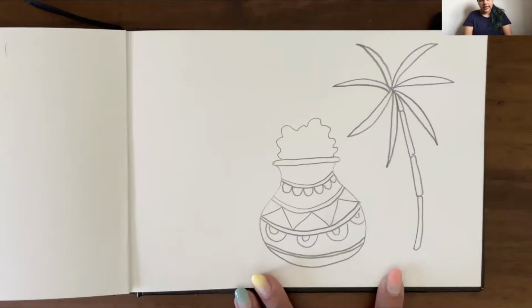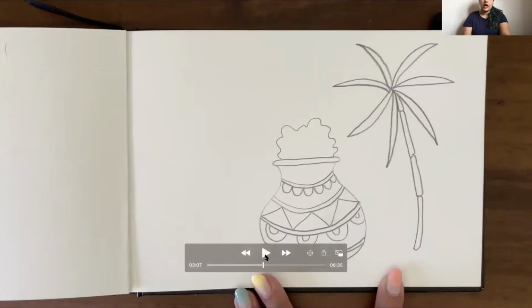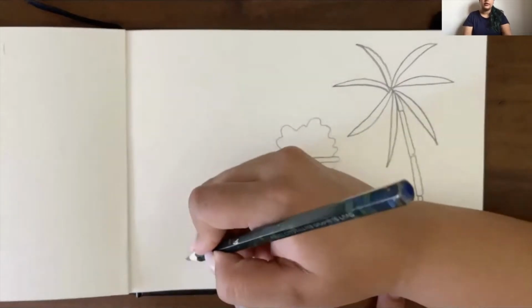Now the process and technique of doing the sugarcane plant is exactly the same as the previous one. There's no difference in it. So we're going to do the same three lines at the bottom, and then the dot on top and the leaves coming out. I'm just going to show you, just in case you've missed it, so you can do it along with me.